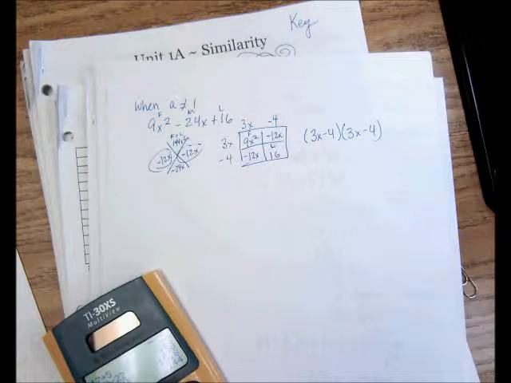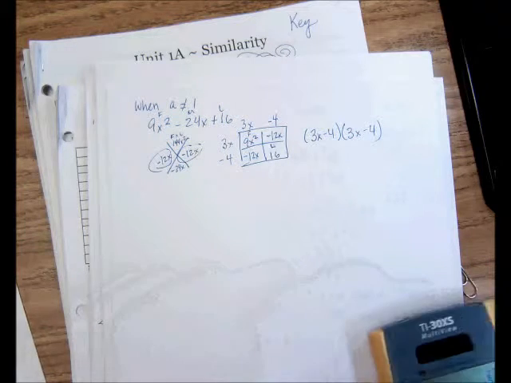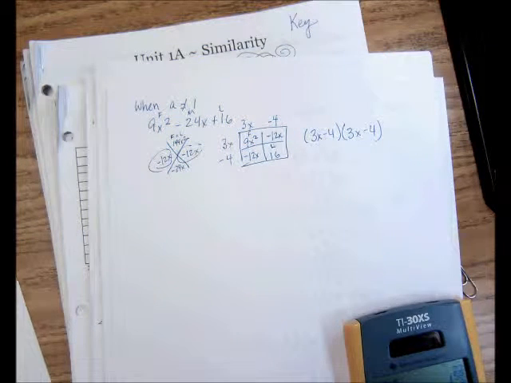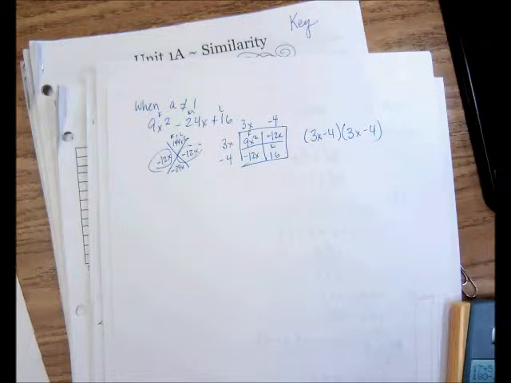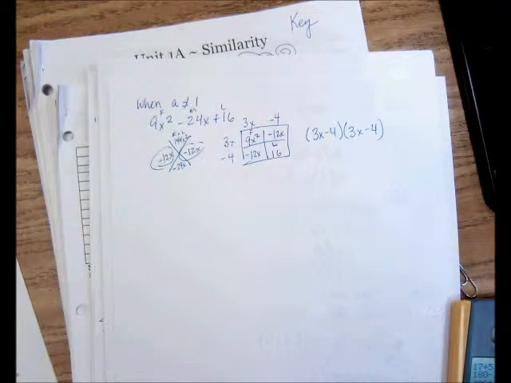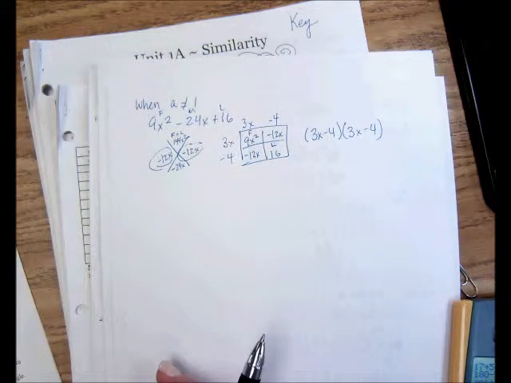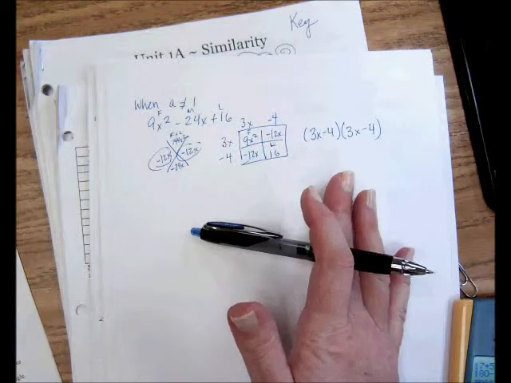Now, sometimes you run into the situation where you can't factor using this, and you're going to have to solve by using the quadratic equation. But that leads to solving and not factoring, so I'm going to leave this. This all has to do with factoring. So if I ask you to factor, it's going to look something like this.